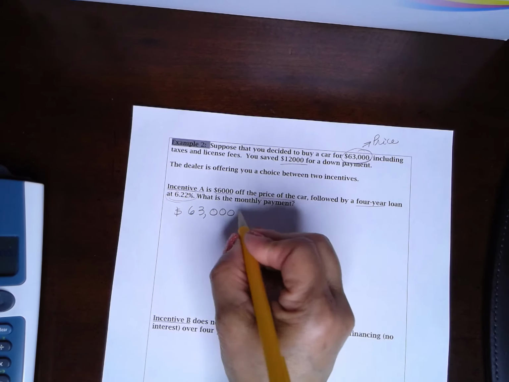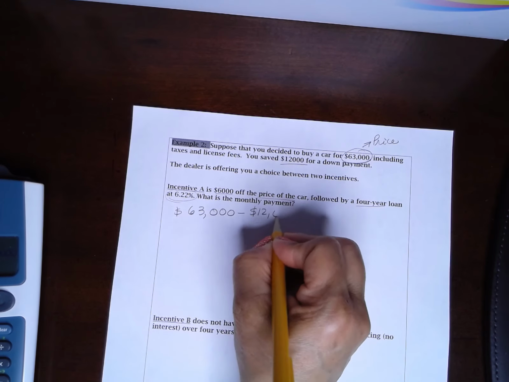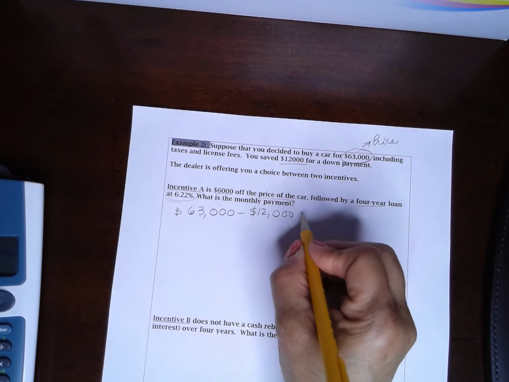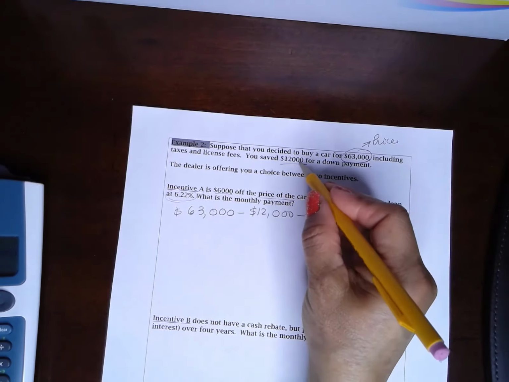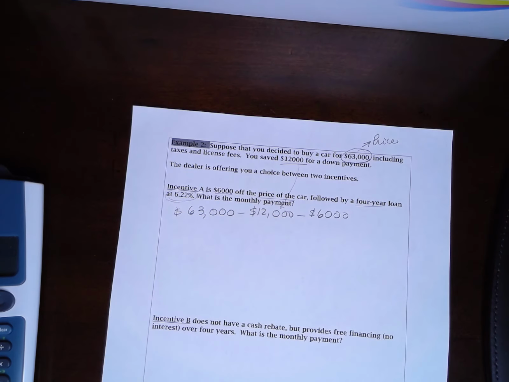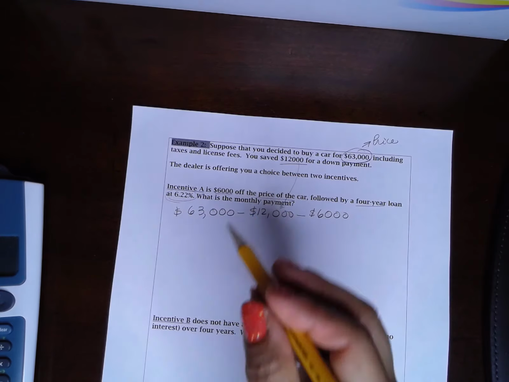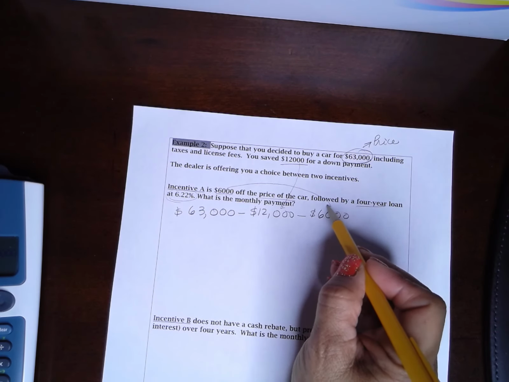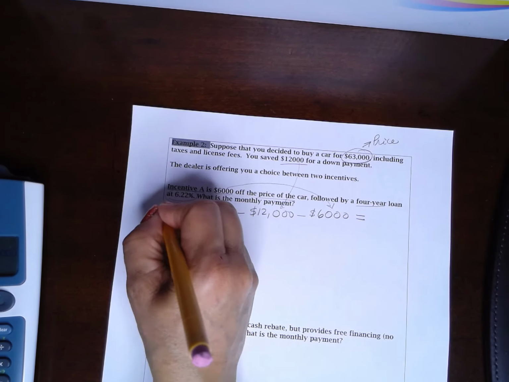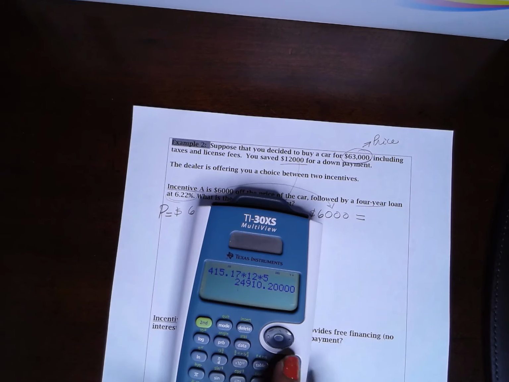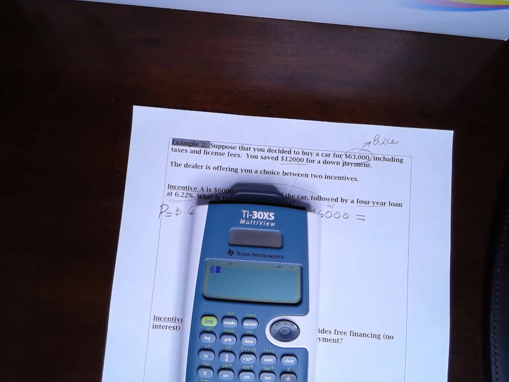So in order to know how much the financing amount is, you're going to take that $63,000. You have $12,000 saved for down payment, so minus the $12,000. And incentive A gives you another $6,000 off. The $12,000 came from how much you have saved as a down payment, and the $6,000 is the offer with this option, incentive A. That will determine the present value, or the amount that you will finance. So it is $63,000 minus the $12,000 down payment minus $6,000.